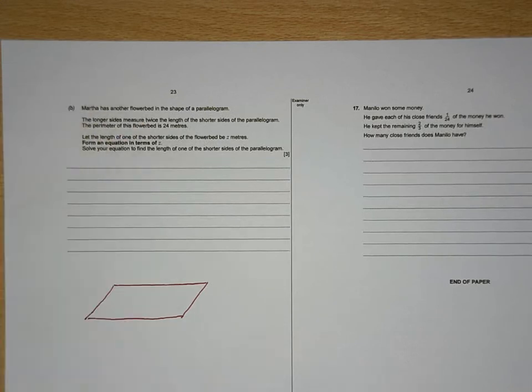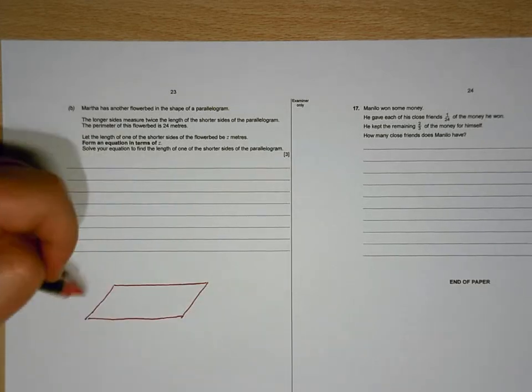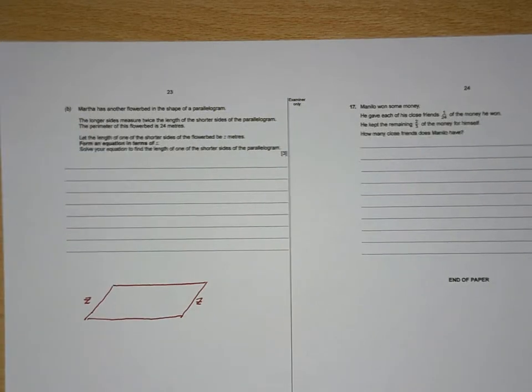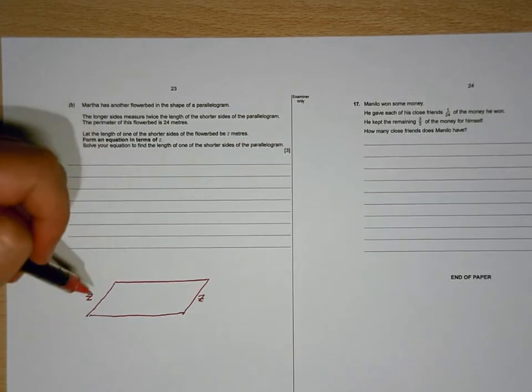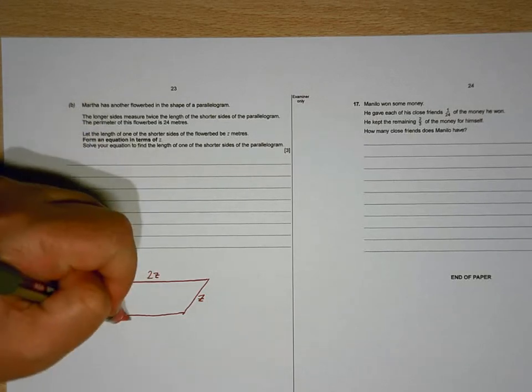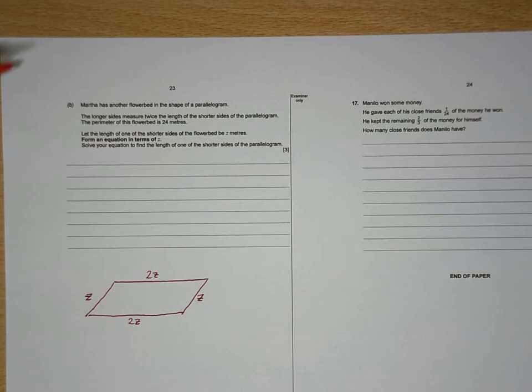The longer sides measure twice the length of the shorter sides. The perimeter is 24. The length of one of the shorter sides is Z. So that is Z and that is Z, which means these, because they're twice the length of the shorter side, will be 2Z and 2Z.